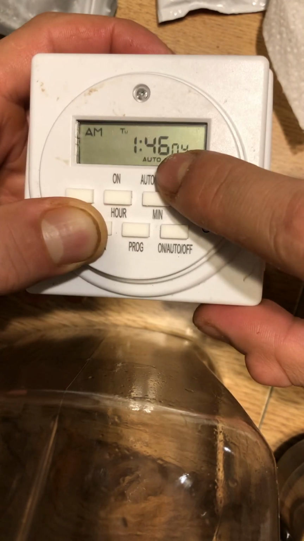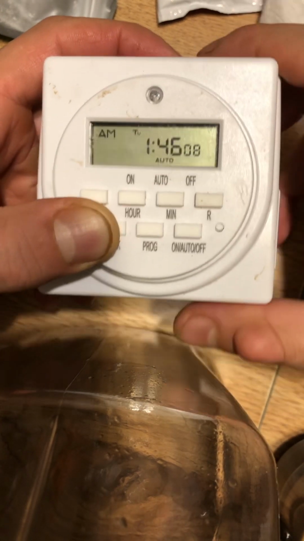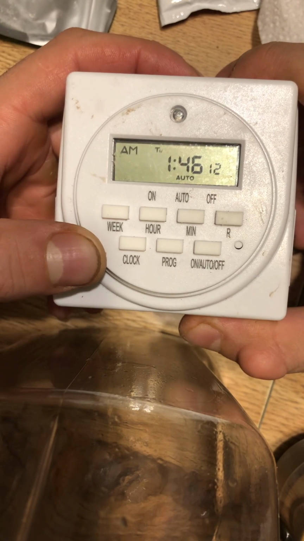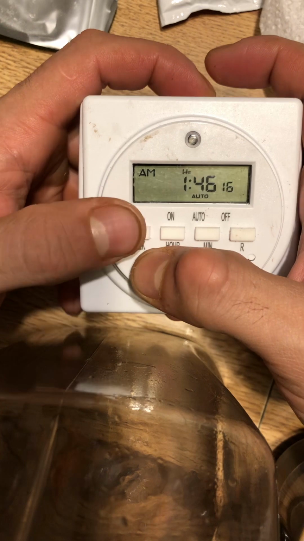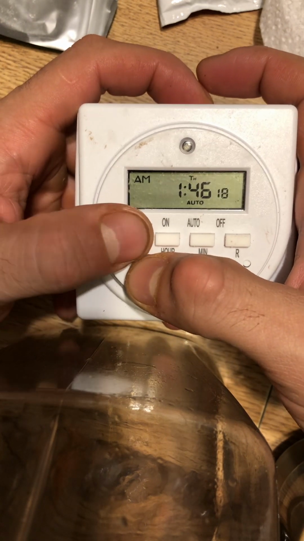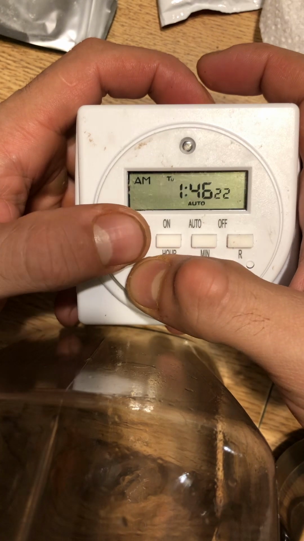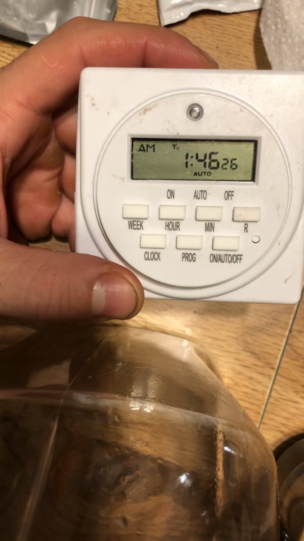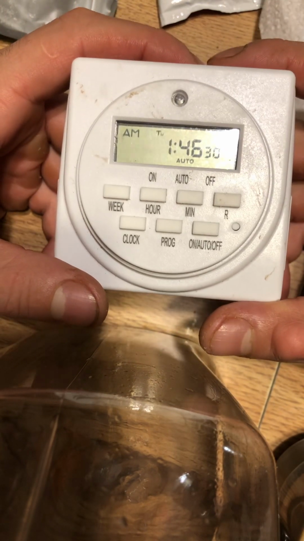It's Tuesday today, so as you see, it's right there, but I'm gonna show you guys how to set it to the day that it is. Let's say today is Wednesday. All you gotta do is hold clock right here and then hit the week. As you can see, you can go through the days. It's Tuesday today, so let's go back to Tuesday. Boom, Tuesday.